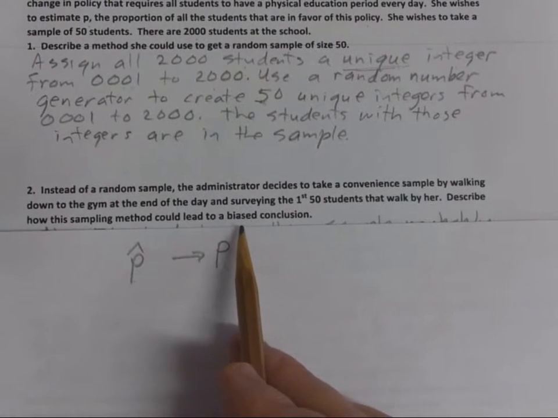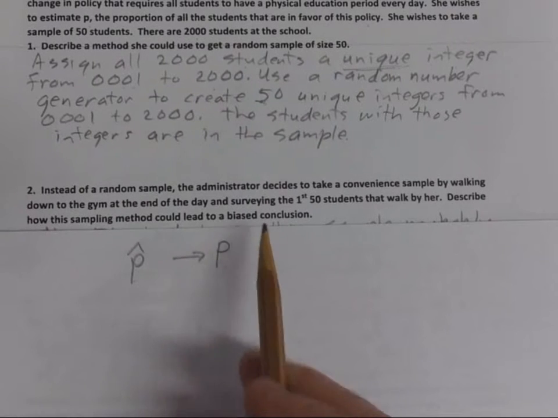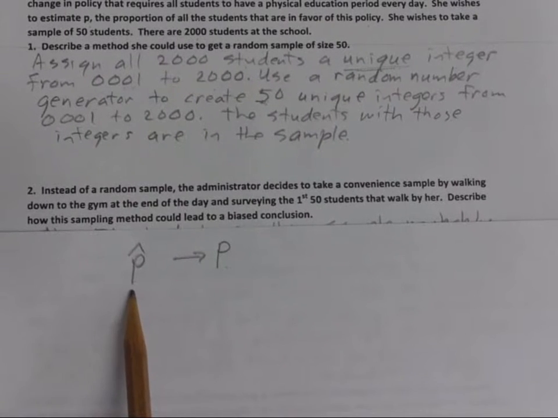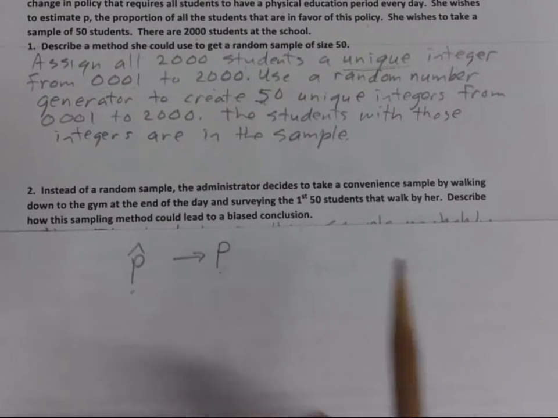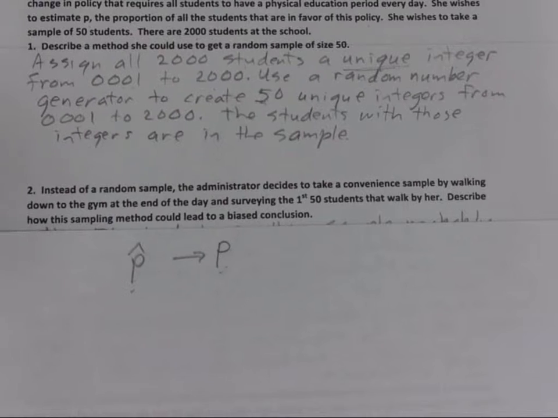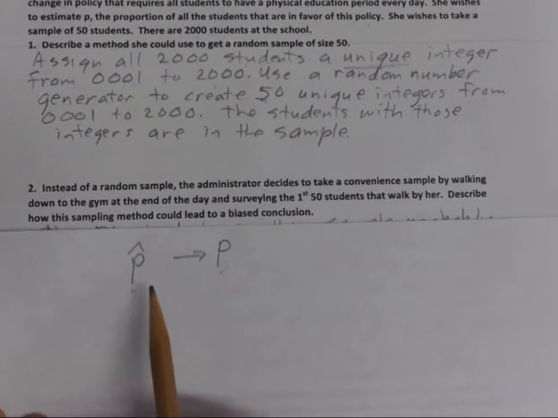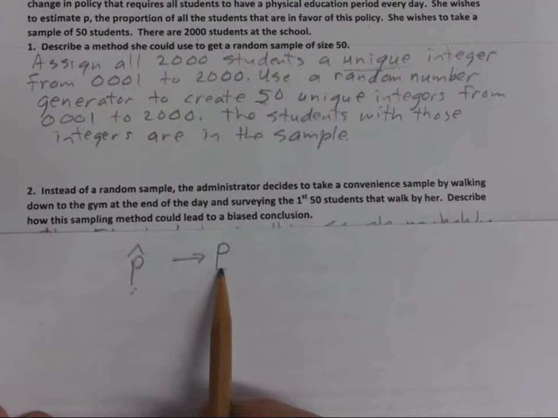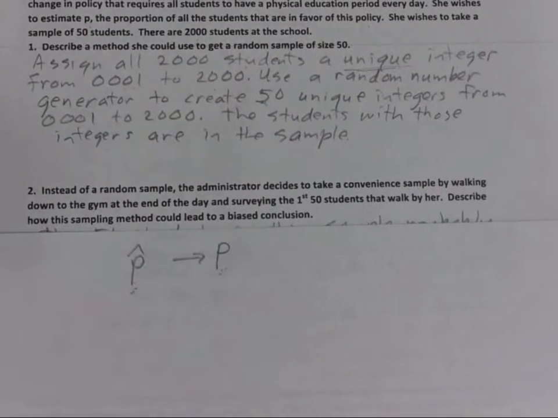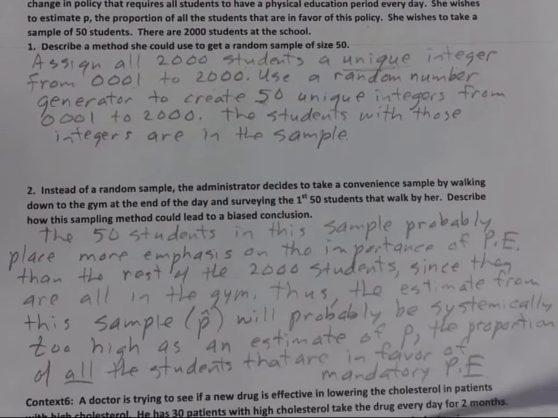Whenever you have a biased situation, it's critical that you state which direction you think your p-hat, your estimate, will differ from your P, your proportion. Okay, and we'll do this with means later on as well, and other statistics. But it's critical that you state how your estimate is going to differ from that, as best you can. And so this is what I wrote.